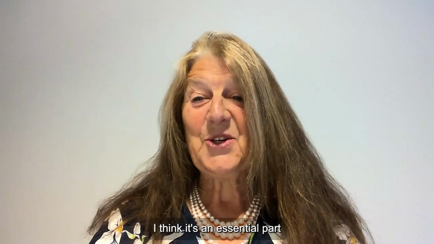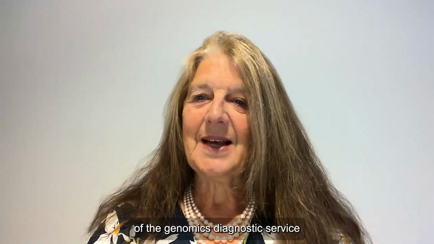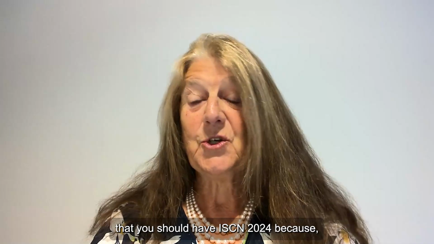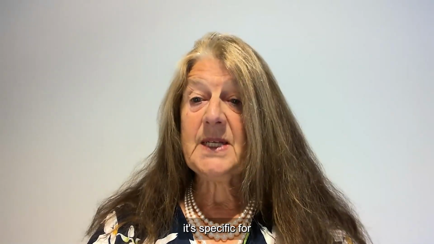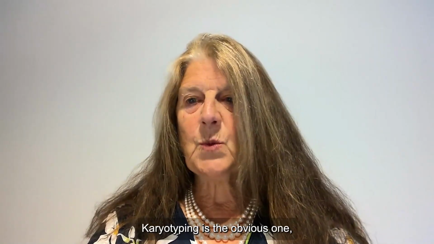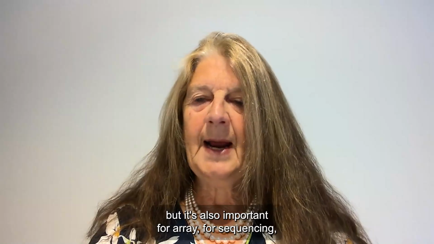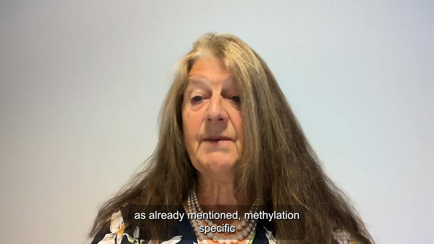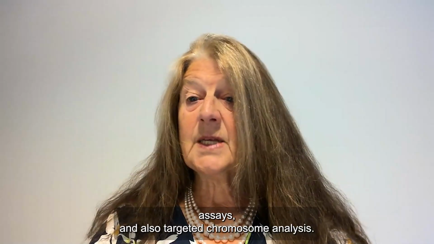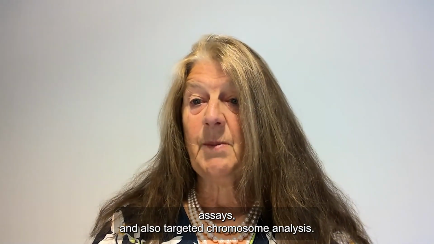I think it's an essential part of the genomics diagnostic service that you should have ISCN 2024 because it's specific for certain technologies. Karyotyping is the obvious one, but it's also important for array, for sequencing, as I've already mentioned, methylation-specific assays, and also targeted chromosome analysis.